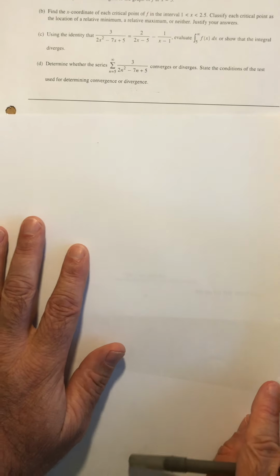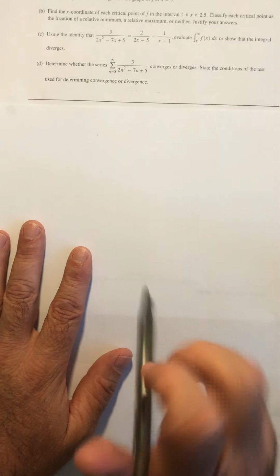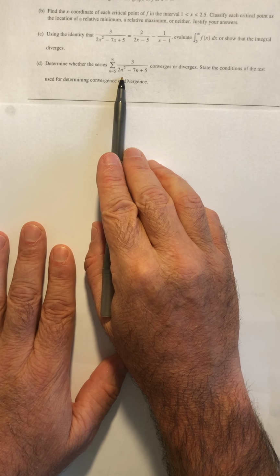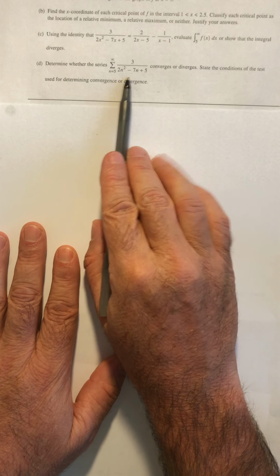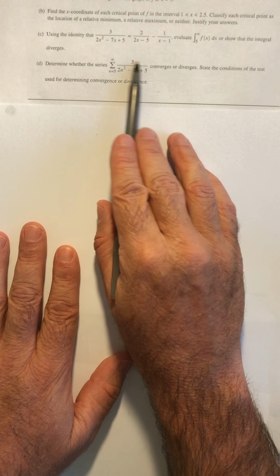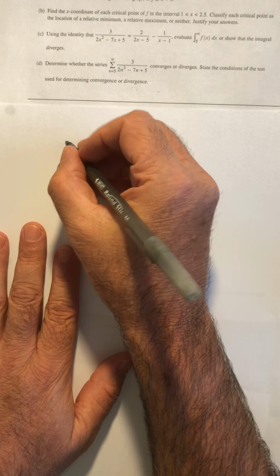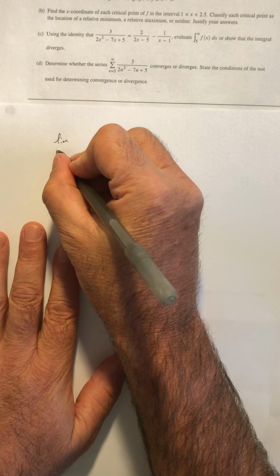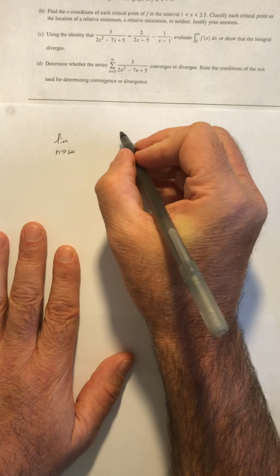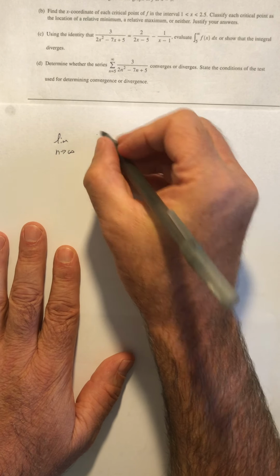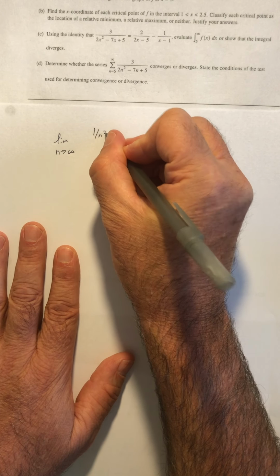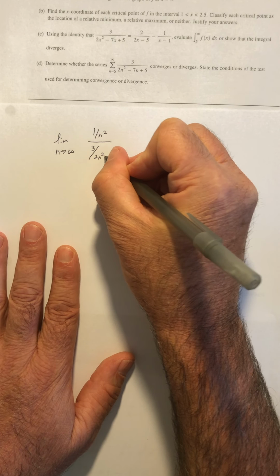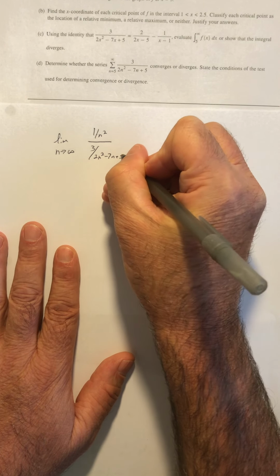All right, part C. This is a test for convergence. There's probably a couple different tests here you can use, but I would hope you might think of a limit comparison test. So if I take the limit as n goes to infinity of a close by function, so I'm going to use 1 over n squared, and divide that by 3 over 2n squared minus 7n plus 5.